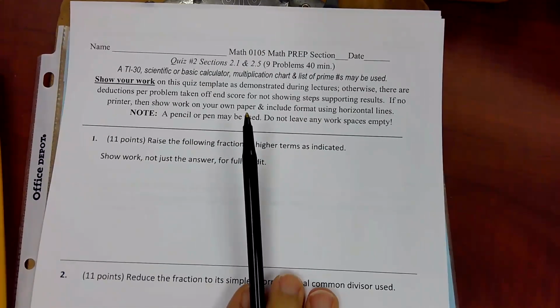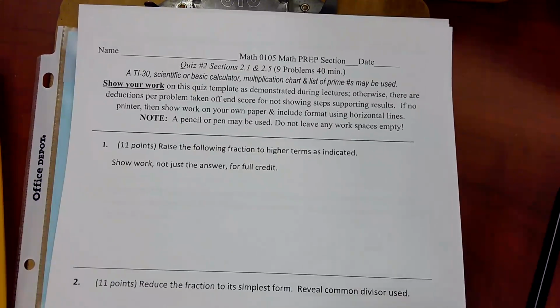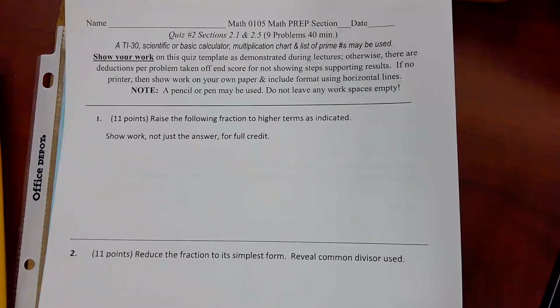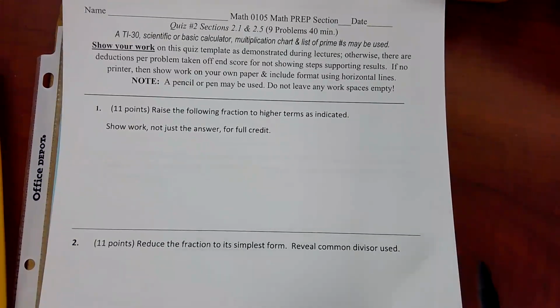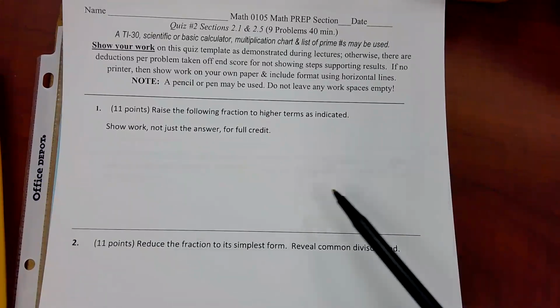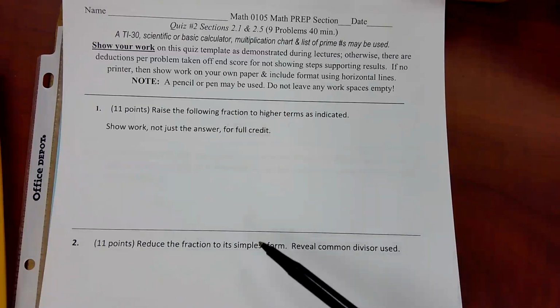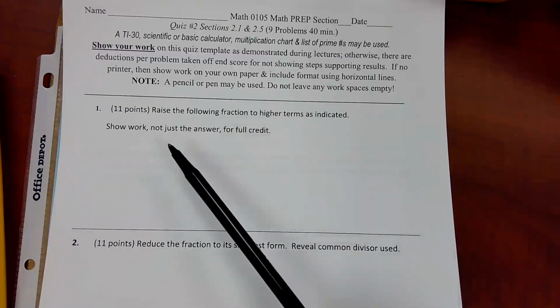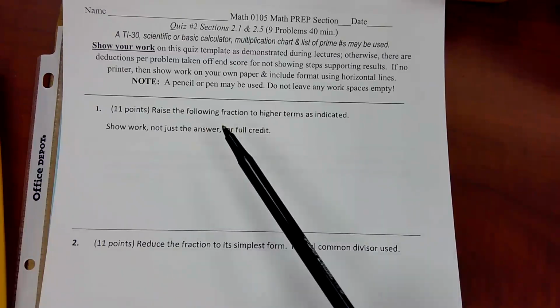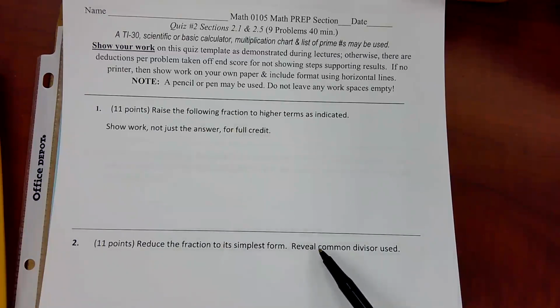if you're going to do your work on your own paper, you should still always read the template directions to know what your teacher's looking for. It gives you hints, an idea of what kind of problems are going to be on the quiz just by reading the directions. You can see, show work, not just the answer. Here, reveal the common divisor. These are common things on these sheets to remind you.